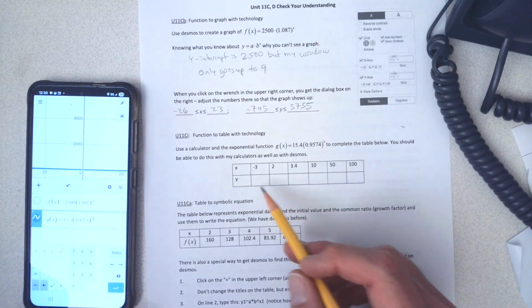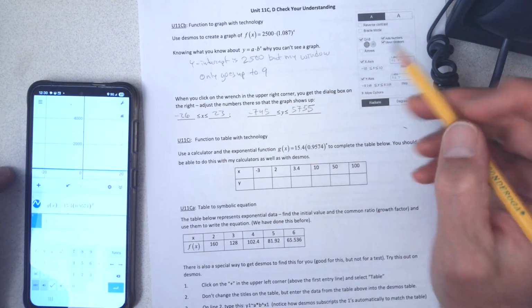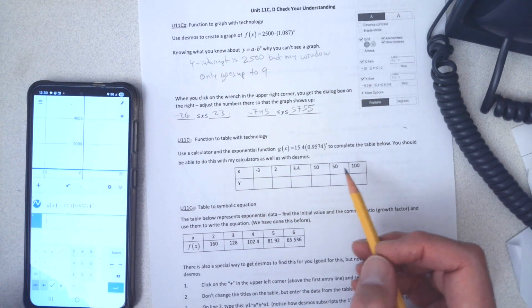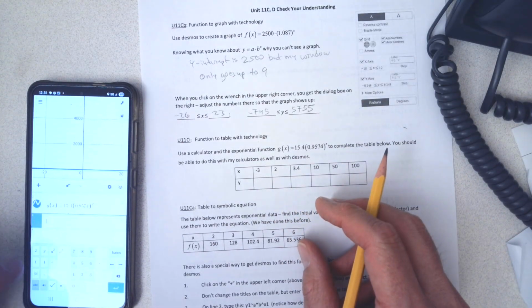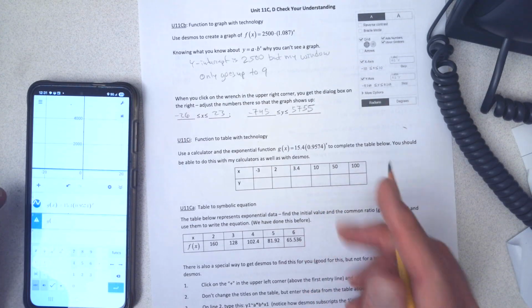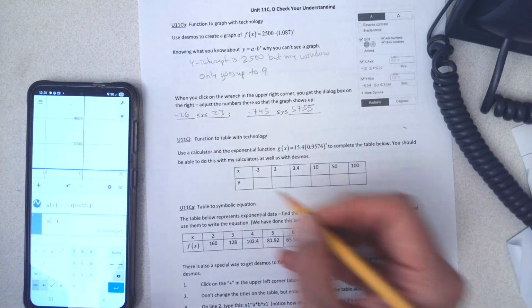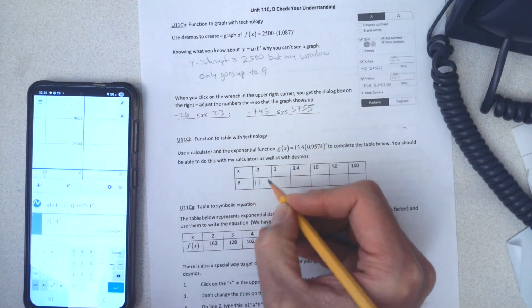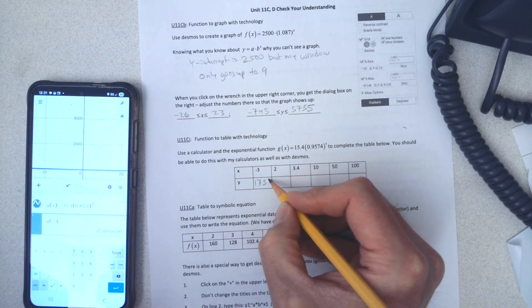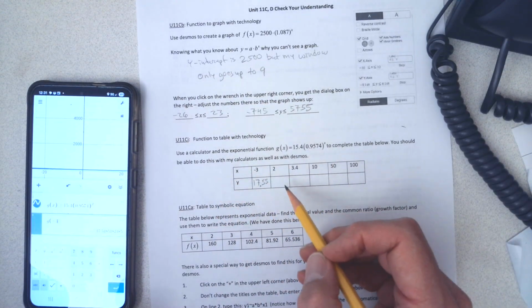In order to complete that table, now that I've defined what g of x is, I want to know what g of these different values are. So I'm going to ask it what is g of negative 3. It says that is approximately 17.55. I'm going to keep a couple of decimal points.